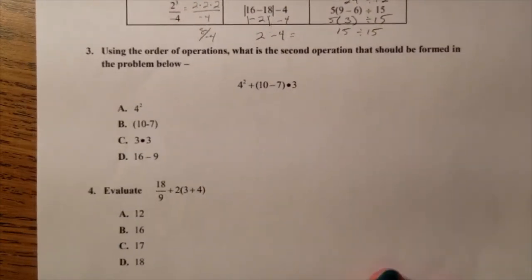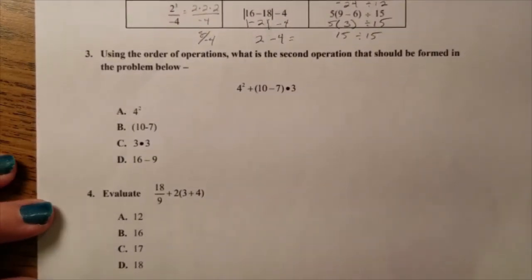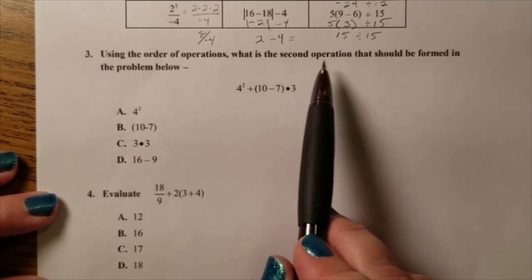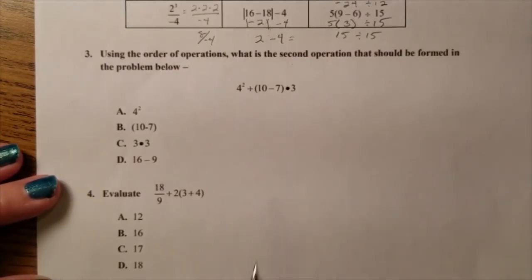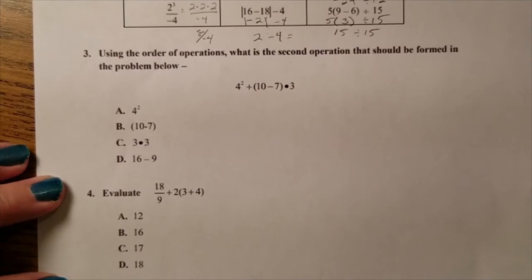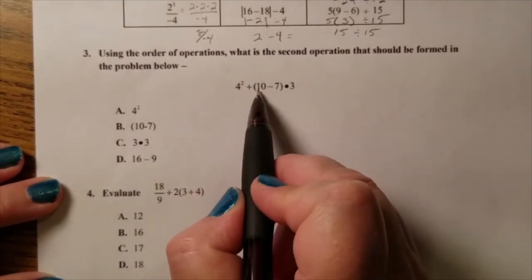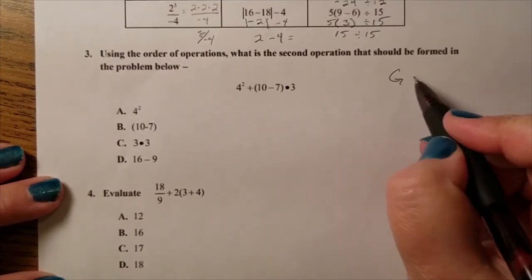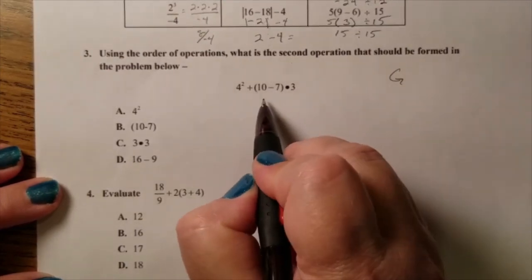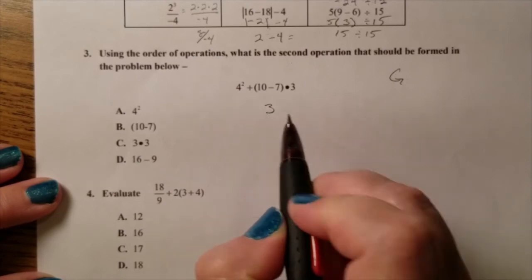On number 3, we're using the order of operations. What is the second operation? So we're going to go ahead and solve, then decide what our second operation was. So we have groupings. G stands for a grouping, so 10 minus 7 is going to give us 3.